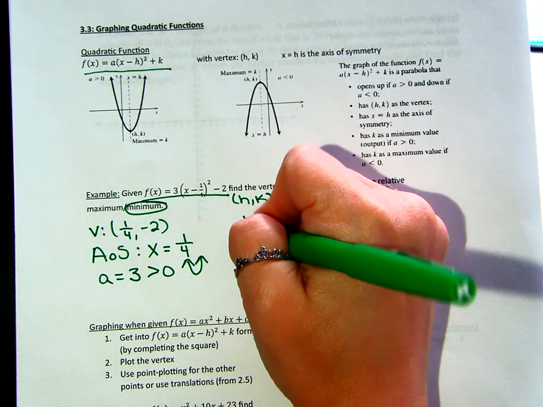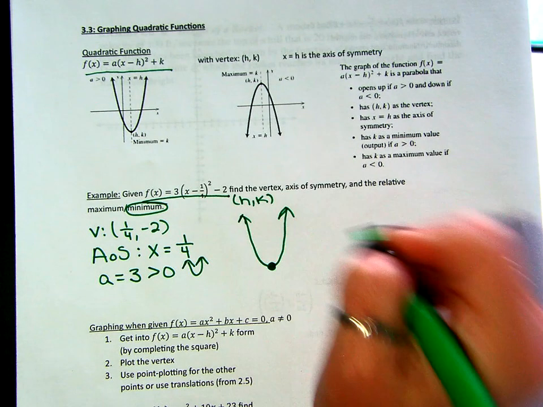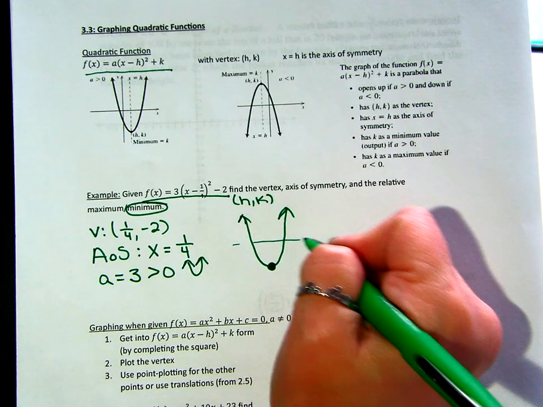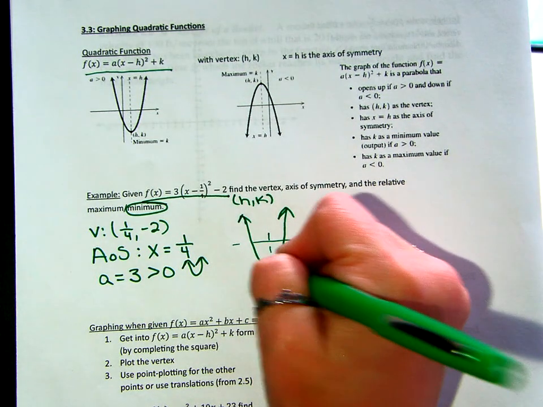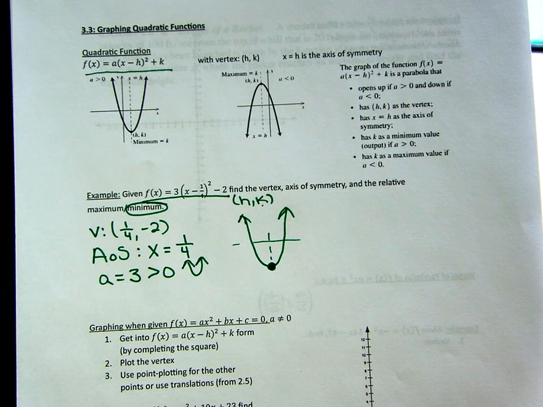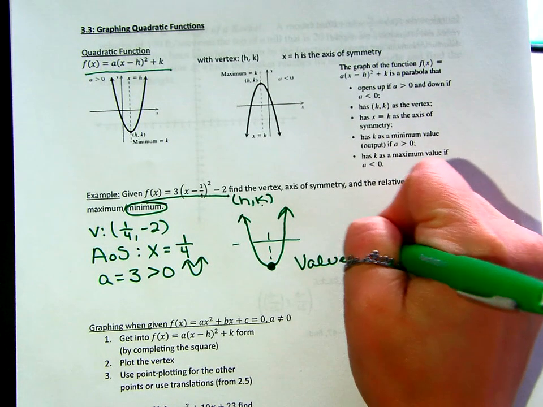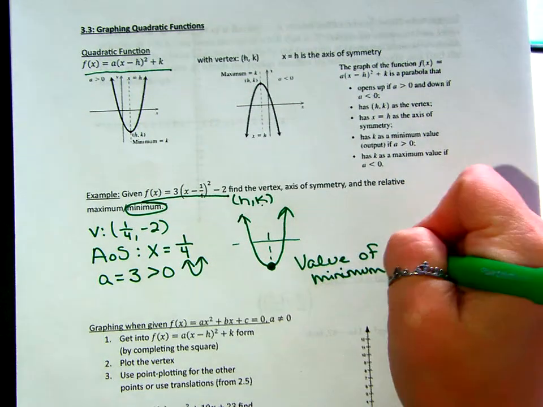So when we have our function, if it opens up, right here is our minimum. Where it happens on our graph is determined by our x value, but the value of our minimum is determined by the y value of that. So the value of our minimum is going to be the k value.